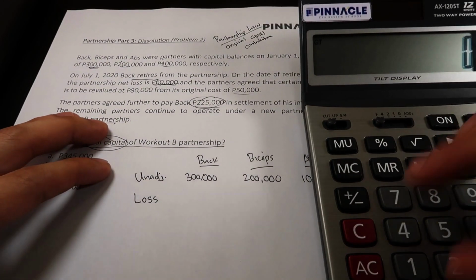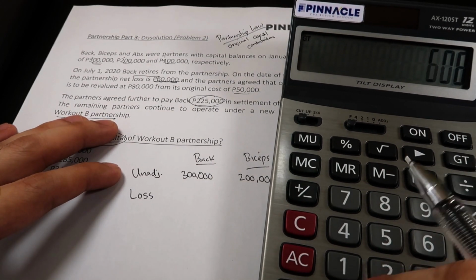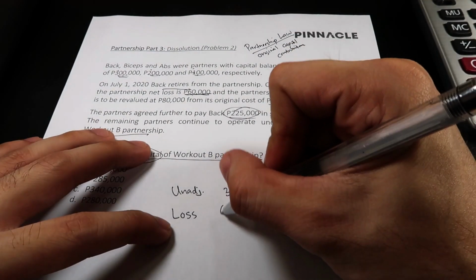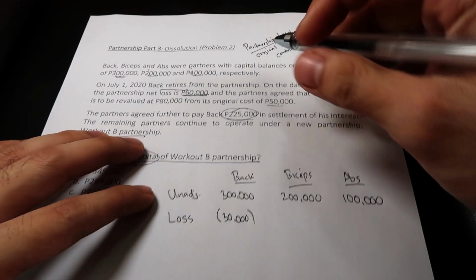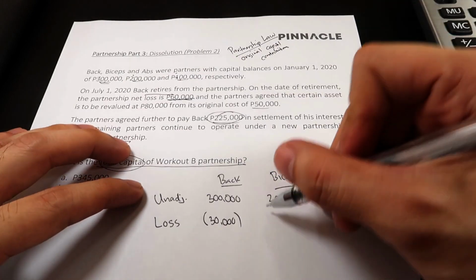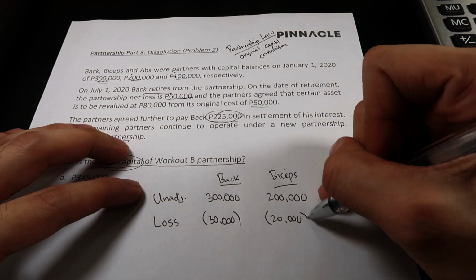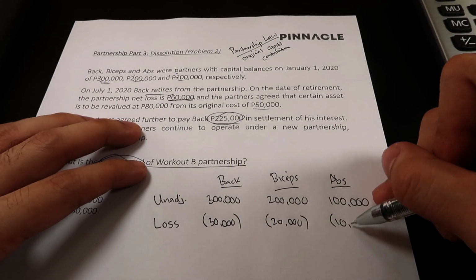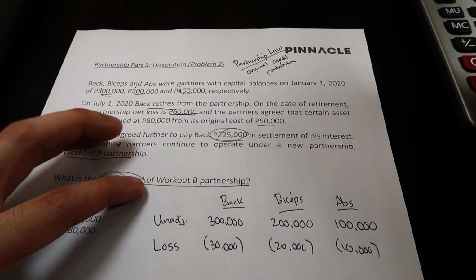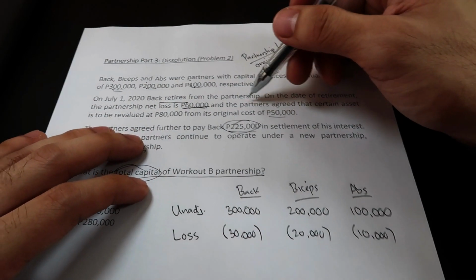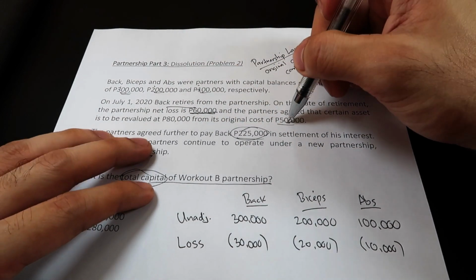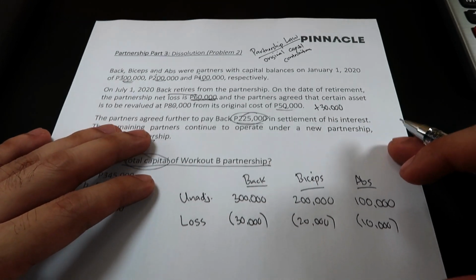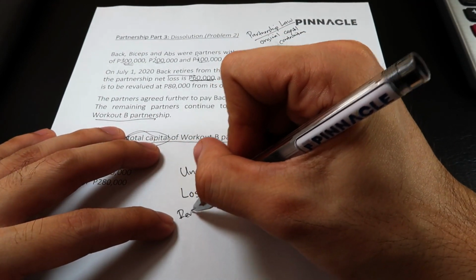60,000 for partner back. Okay, 60,000 times 3 over 6, 30,000. This is negative since this is a loss. 30,000. 60,000 times 2 over 6, 20,000. For partner abs, 60,000 times 1 over 6, 10,000. Alright, that's how you allocate the net loss to the partners. And then, may isa pa. There's a revaluation, right? From 50 to 80. So, that's an increase of 30,000. Okay? Lagay natin dito, revaluation.